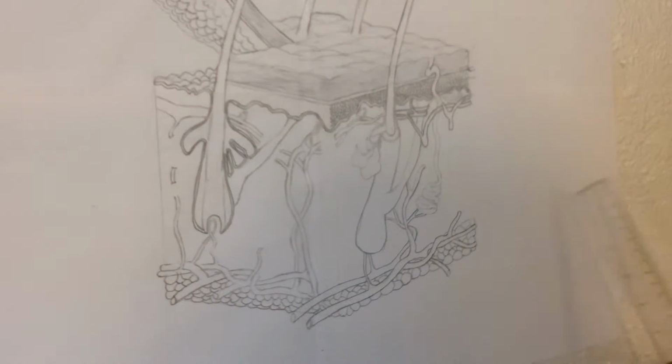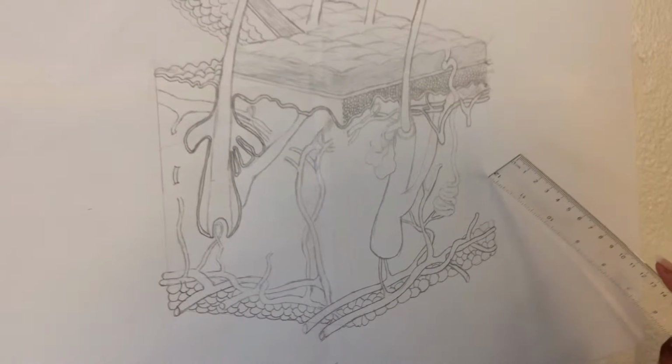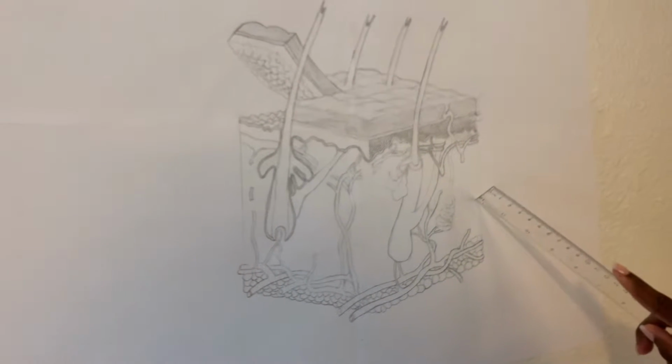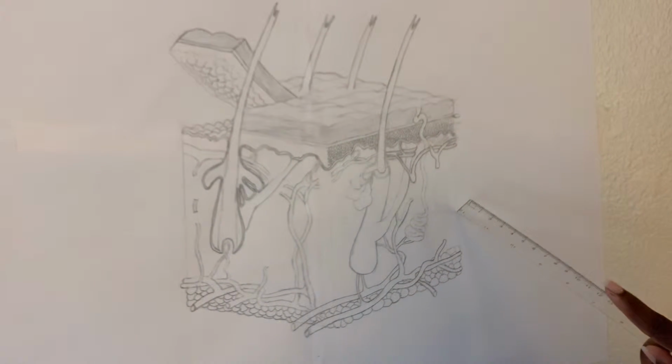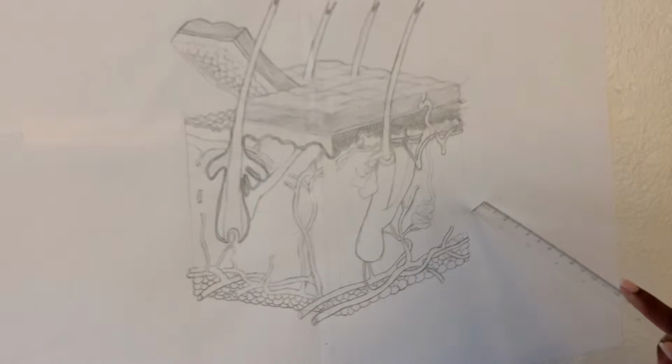The reticular layer is located along this area, and the reticular layer provides strength to the skin, or strengthens the skin, and also elasticity, and gives it the structure.